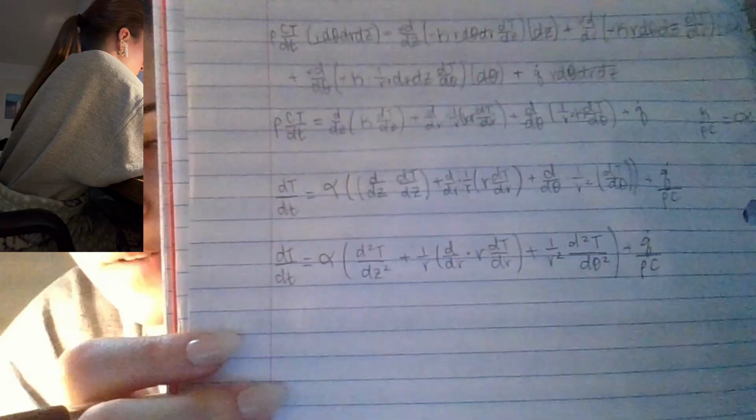Okay, and then for the last term, we can simplify that because the 1 over r squared is not being taken the derivative of, because we're taking the derivative of the theta instead there. So we'll just have 1 over r squared, and then we can simplify this into the d squared t d theta squared plus q over density heat capacity. So this is going to be our final simplified version.